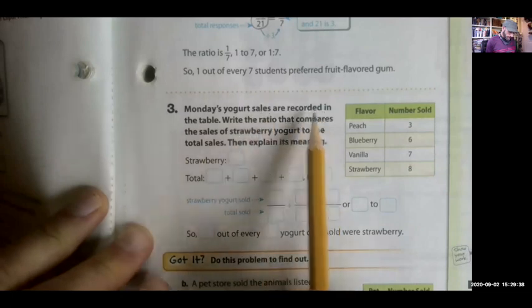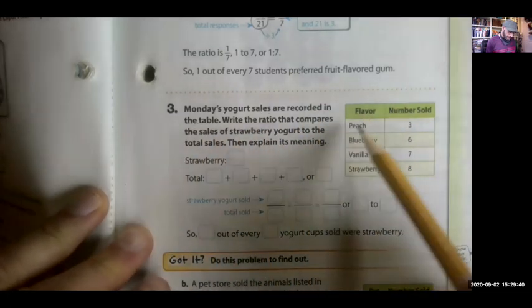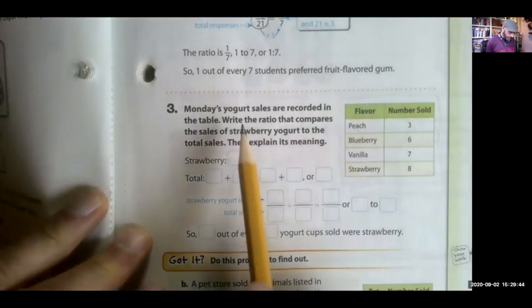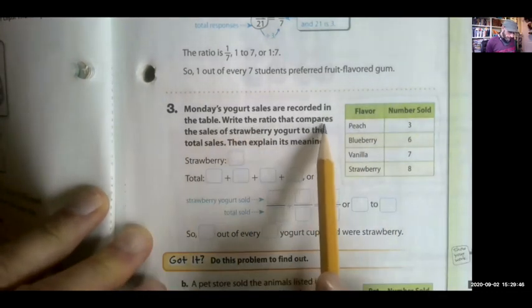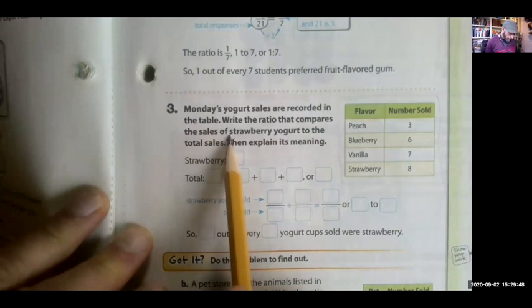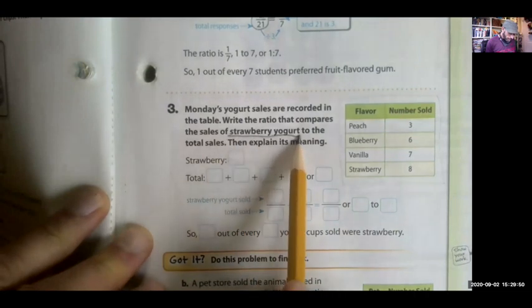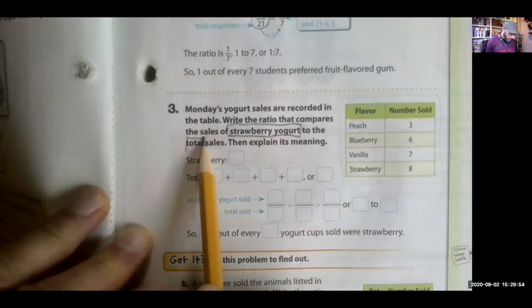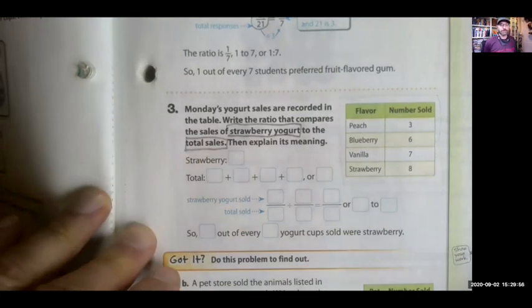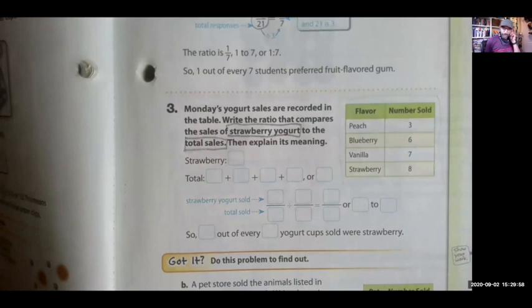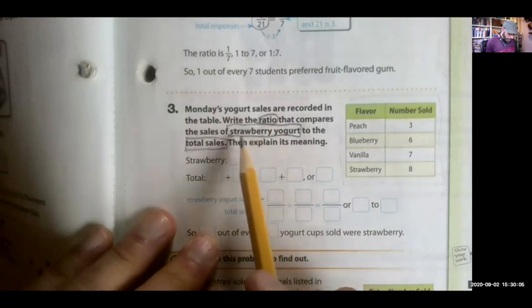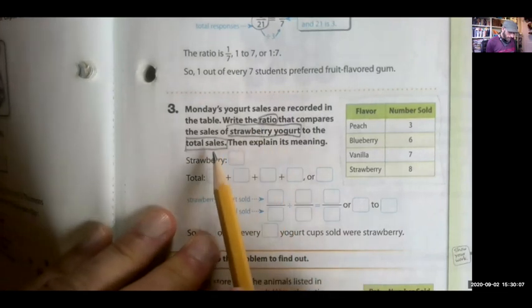Monday's yogurt sales are recorded in the table. This is a table. This chart here with the boxes, they call that a table. Write the ratio that compares the sales of strawberry yogurt, and look what I'm going to do. I'm going to just draw a box around strawberry yogurt to the total sales. I'm going to draw a box around that. Whenever you see a word problem, it's really important to figure out what is it that they're asking. So we want a ratio. I'll circle ratio, and the two important things are strawberry yogurt and total sales.